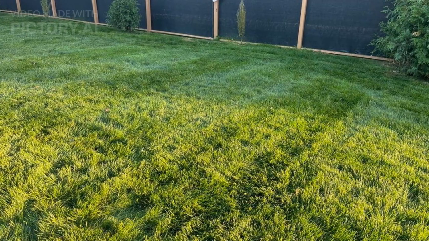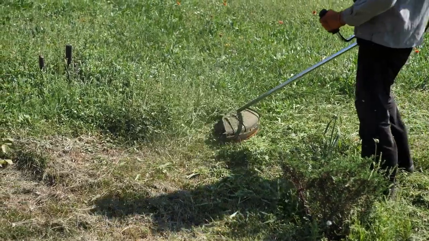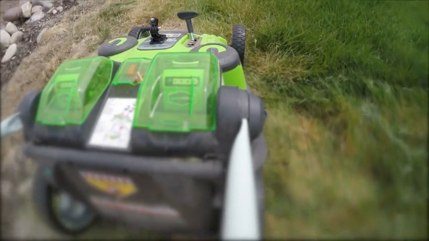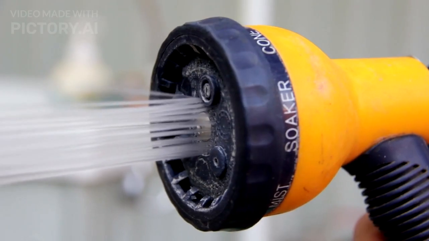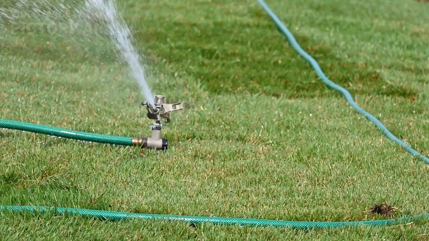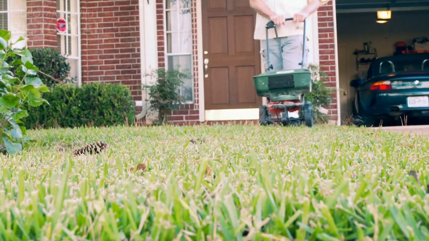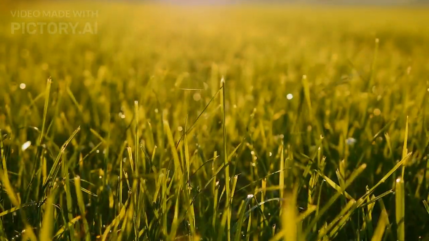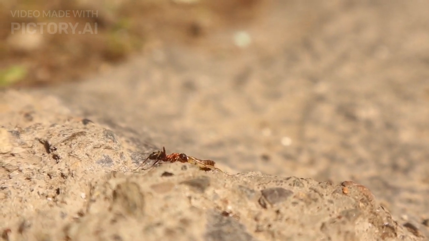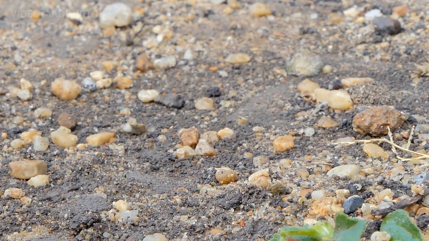Now, here are some important tips for preventing sod webworm infestations. 1. Regular mowing and lawn maintenance. Keep your lawn well maintained by mowing it at the recommended height for your grass type. 2. Adequate watering. Deep, infrequent watering encourages deep root growth and makes it more difficult for sod webworms to damage your lawn. 3. Avoid overfertilization. Overfertilization can stimulate excessive grass growth, which can attract sod webworms. 4. Promote beneficial insects. Encourage the presence of natural predators like parasitic wasps and nematodes in your lawn.